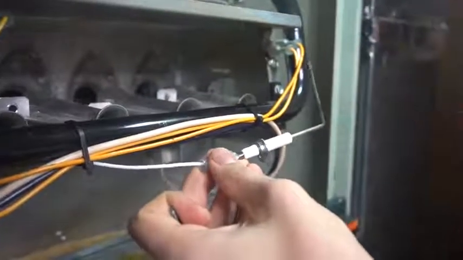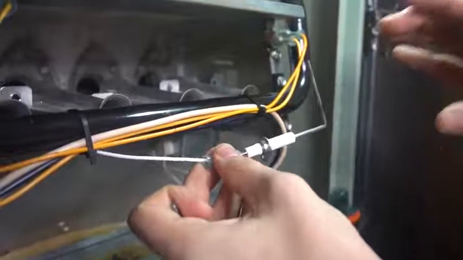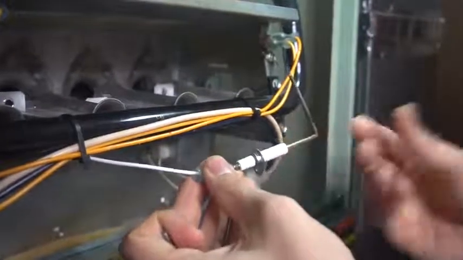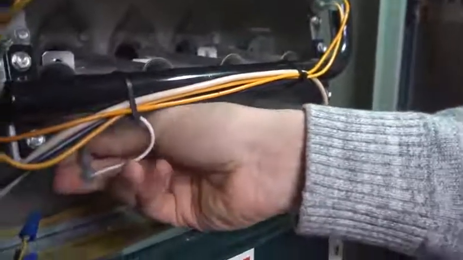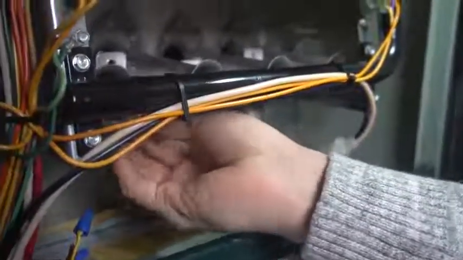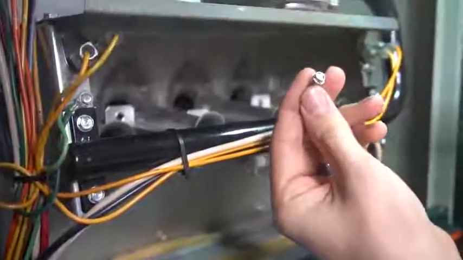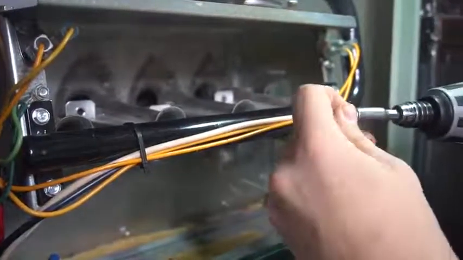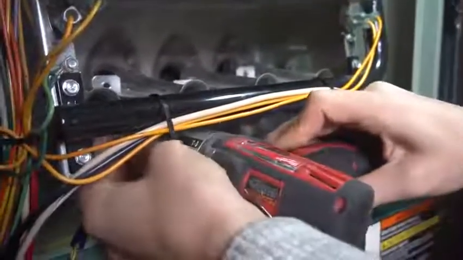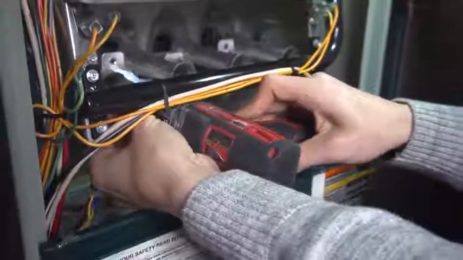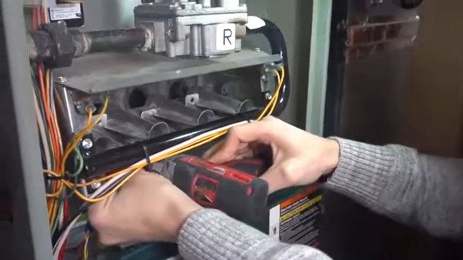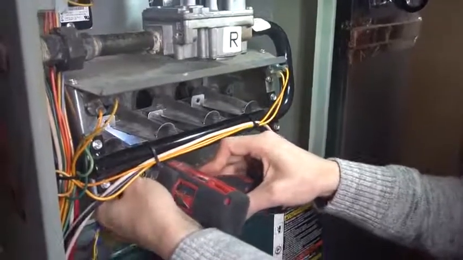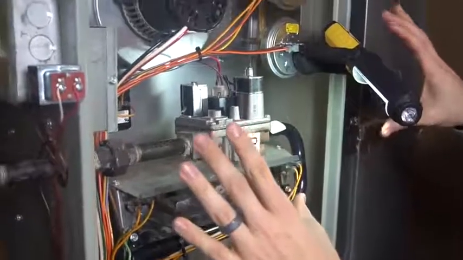But if you want to know more about the flame sensor, I have a whole video that goes into depth how this thing actually works. If you want, you can check that out. But that is a flame sensor. It is usually just held in there by a 1/4 inch screw, maybe a Phillips. And that's about it for the top section.